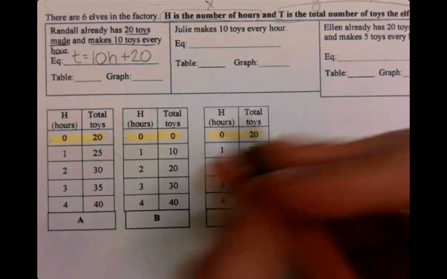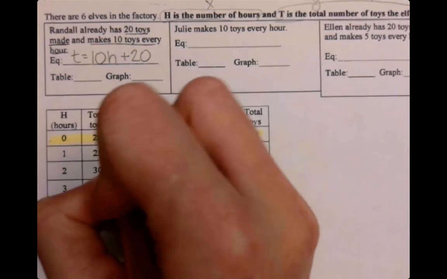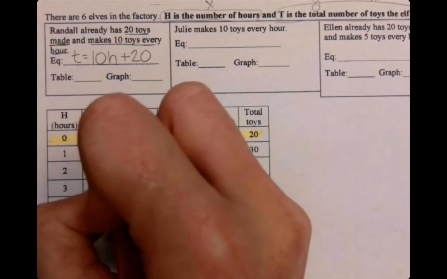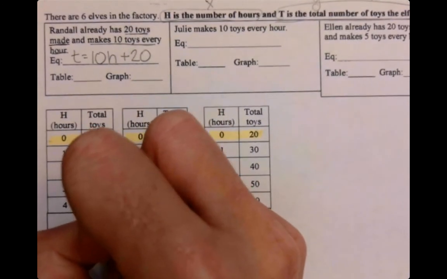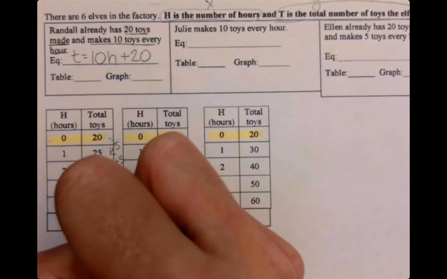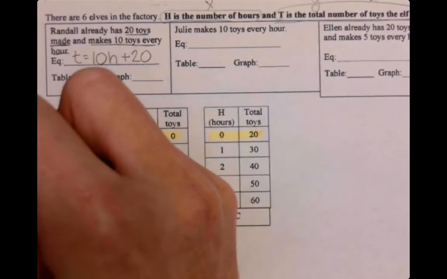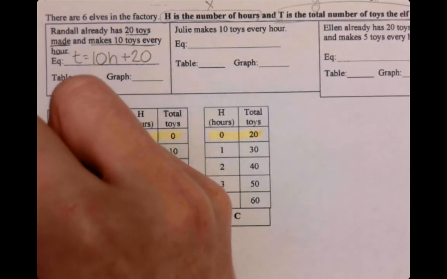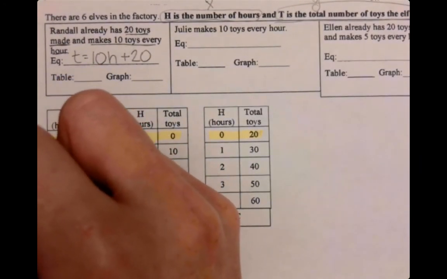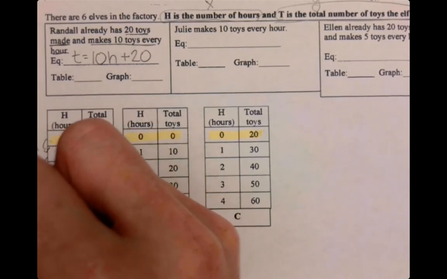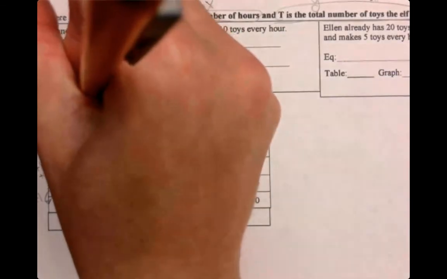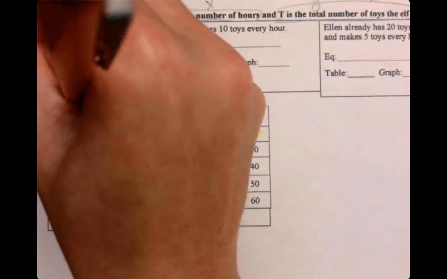Then we look at the sides. Well, this one is going up 5 every single time, right? And then this side is going up plus 1 every single time. Well, that's 5 over 1 is the slope, right? And our B is 20.